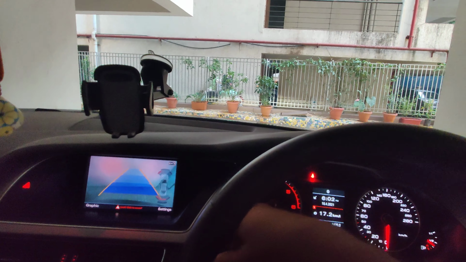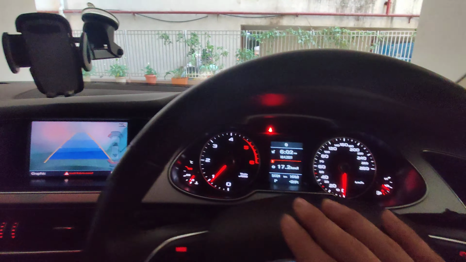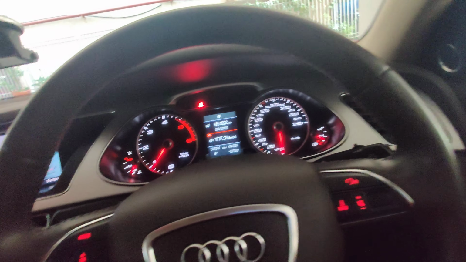I've got the high beam, low beam right here. I can turn on the high beam, or only flash the lights from this side. Normally I recommend keeping it on auto.